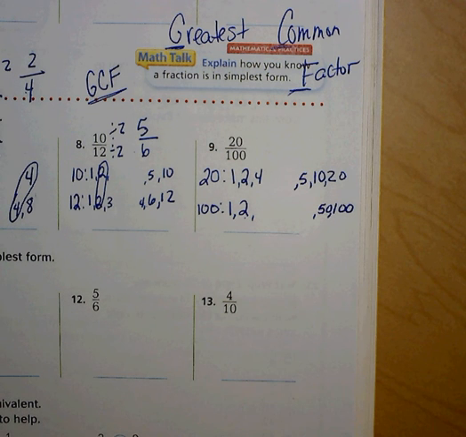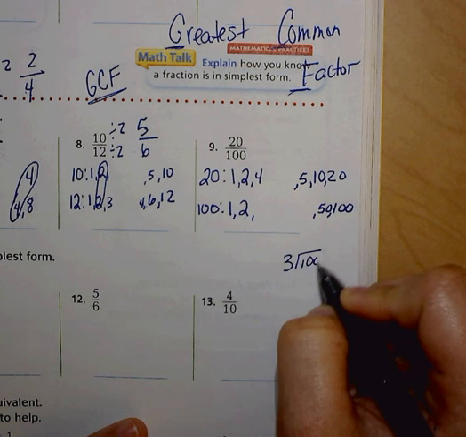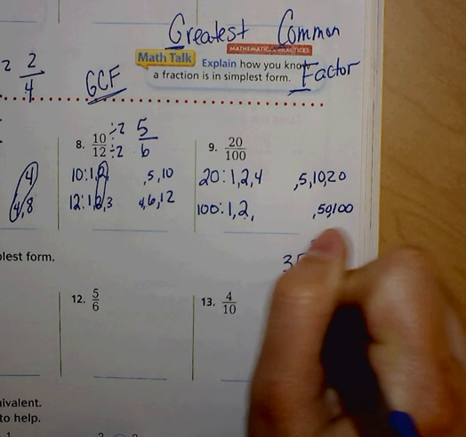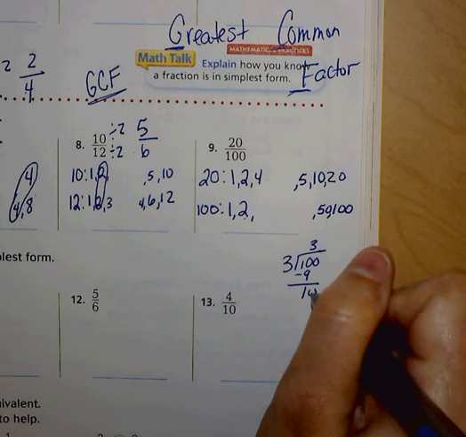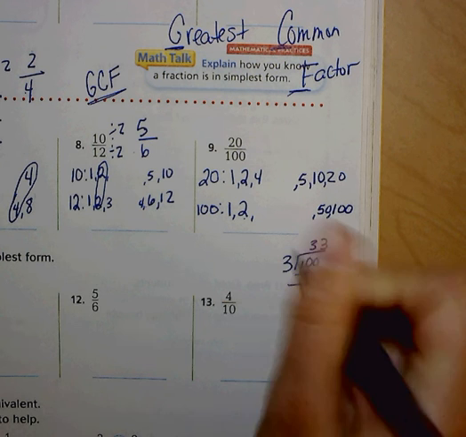What about 3? You know what another way I could do it is I could divide. I can go off on the side and do some side work. So I can say 100 divided by 3. And I know that 3 doesn't go into 10 evenly. I would have a remainder, so 3 doesn't work.